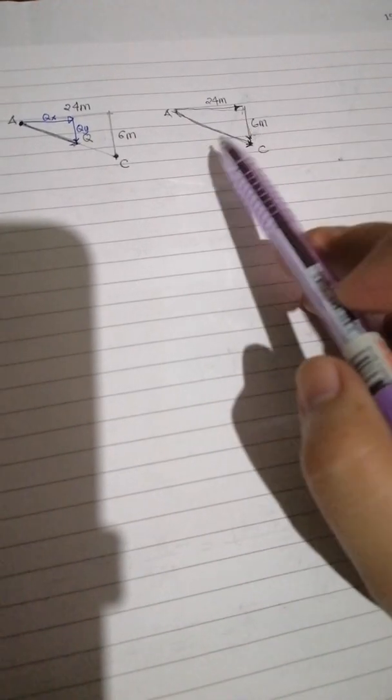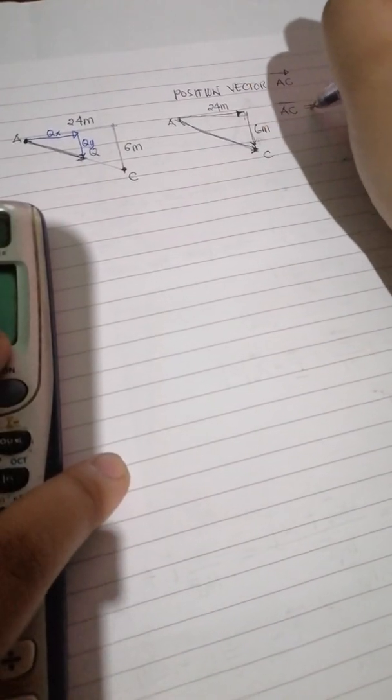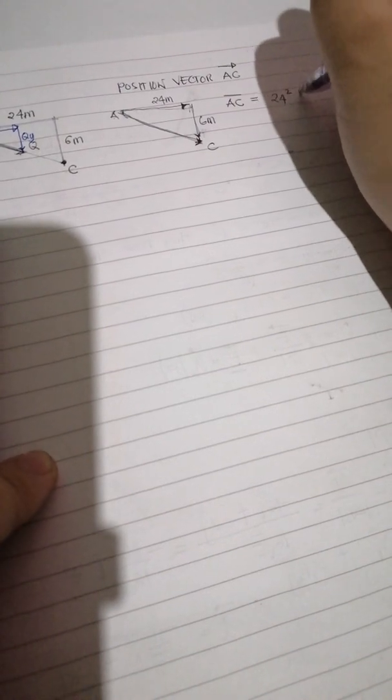Now, we will be using the position vector AC. Now, magnitude of AC is simply square root of 24 squared plus 6 squared, just by Pythagorean theorem. That is 6 square root of 17 meters.